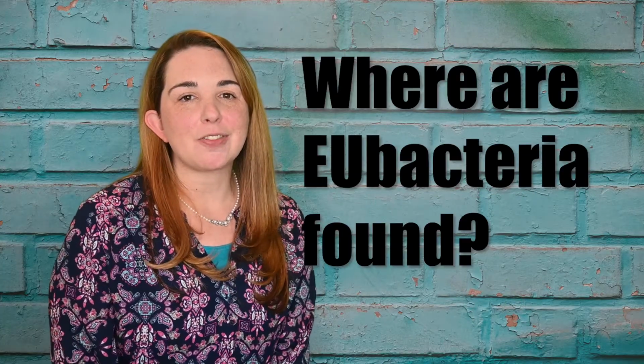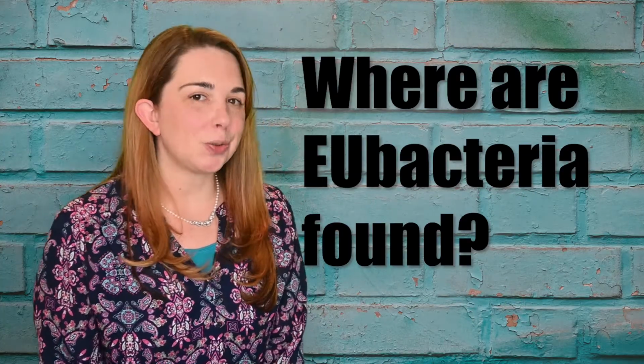Eubacteria are classified by their shape. There's three categories that we put them into. The first is if they're round or sphere-shaped, we call that cocci. If they're long and rod, kind of hot dog shaped, we call that bacilli. If they're spiral shaped, we call that spirilla. These eubacteria are found everywhere that you are.